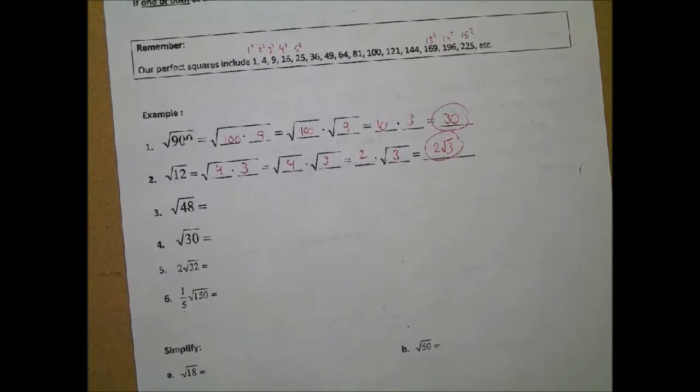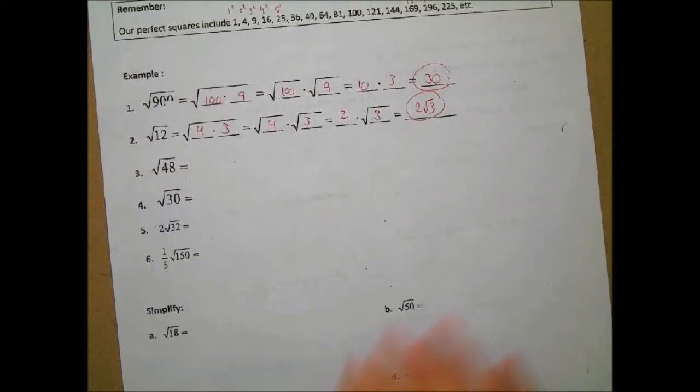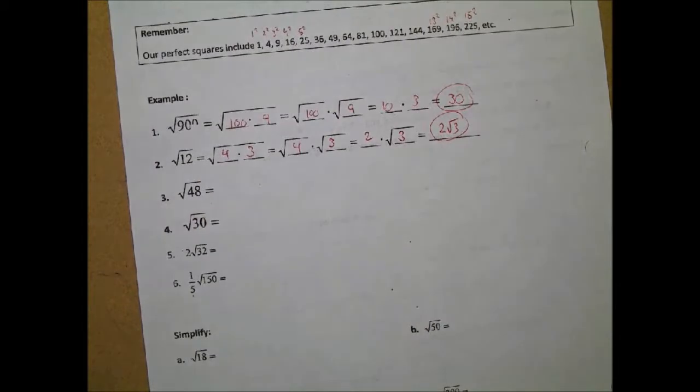Okay, let's try another one here. Root 48. Is 48 a perfect square? Nah. All right, so now we have to think. Are there any perfect squares that divide 48? 7 and 6 is 42. You're close. 8 and 6 would be 48. But the problem if we use 8 and 6, Trey, is that 8 is not a perfect square and neither is 6. We want to use numbers that divide 48 that are perfect squares. So what can we do here?